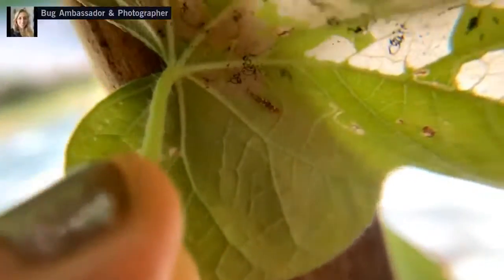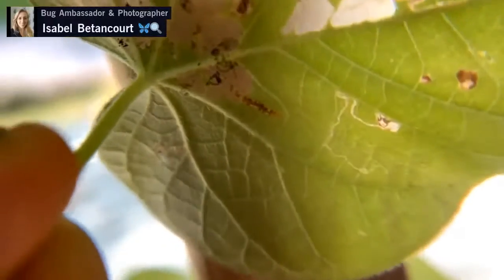Oh, it looks like this caterpillar is out of the window. Here, sorry guys for the weird videography that's going on right now, but twisting leaves.